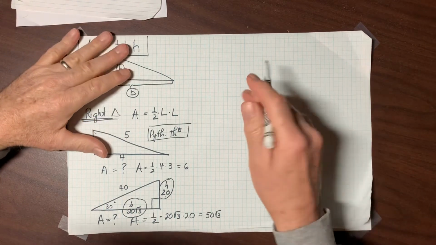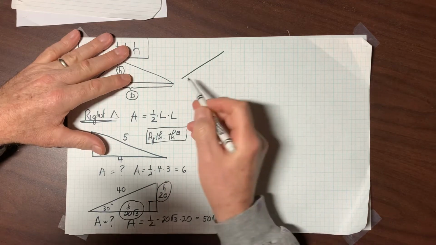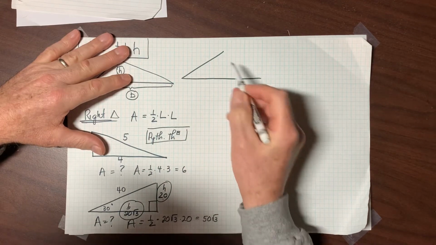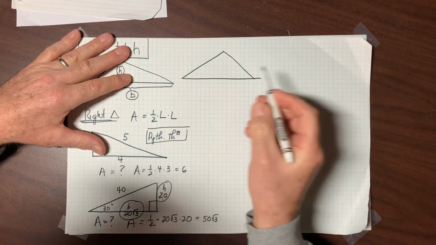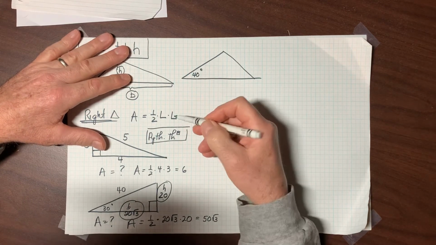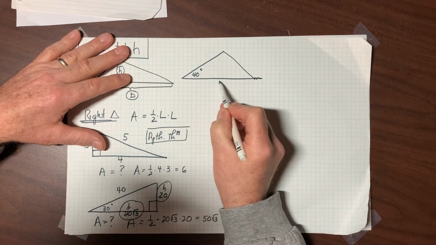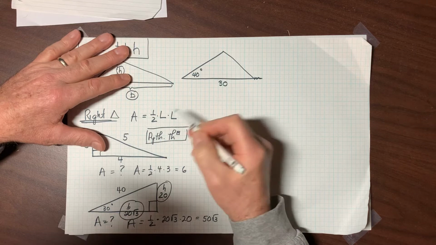Look at this situation. Here's a triangle. And let's suppose I tell you that this is 40 degrees, and the length of this base here is 30.